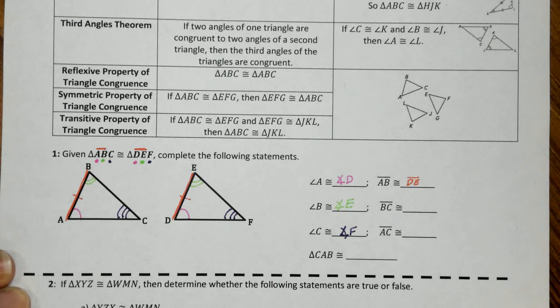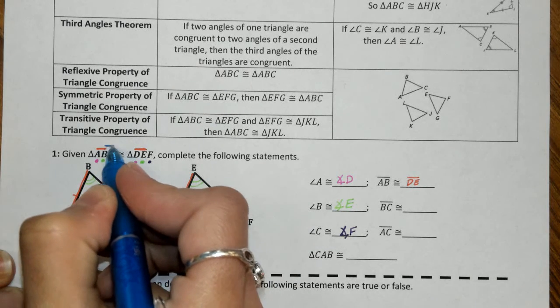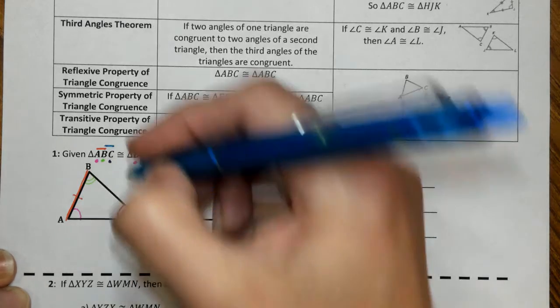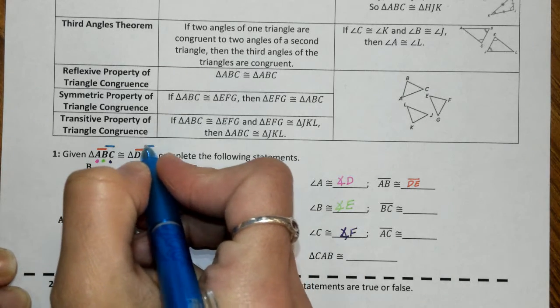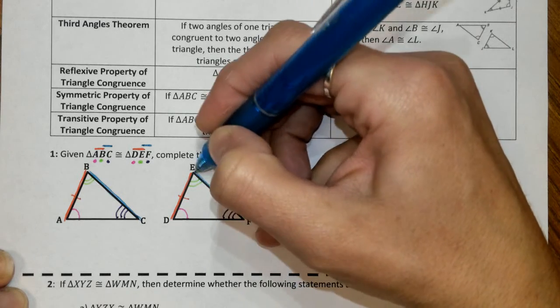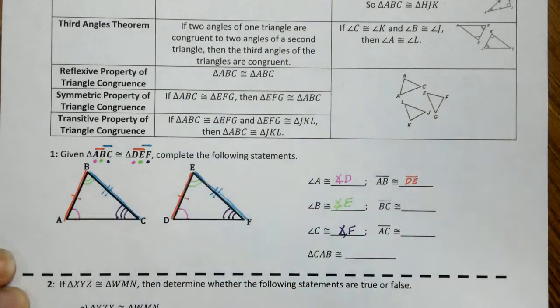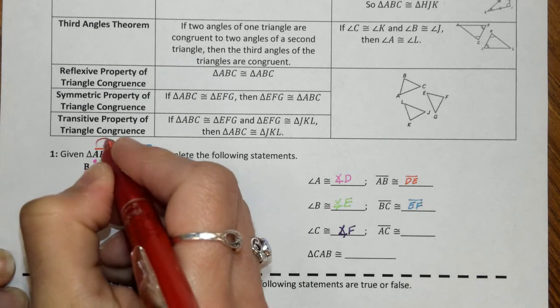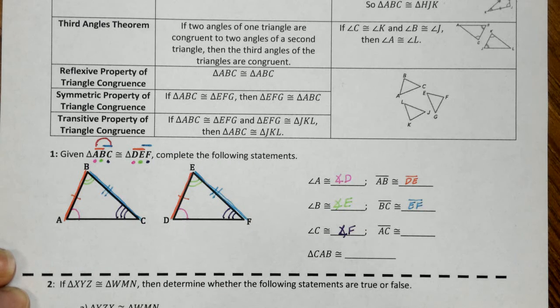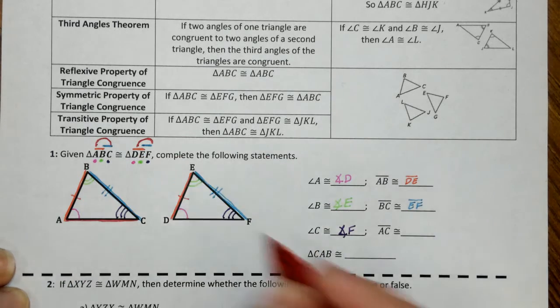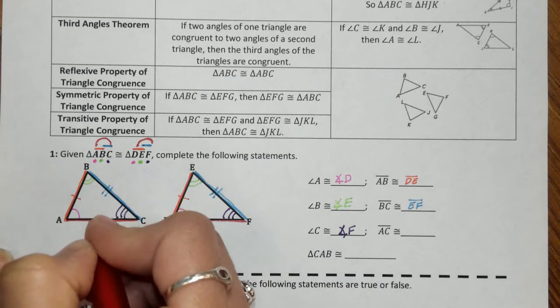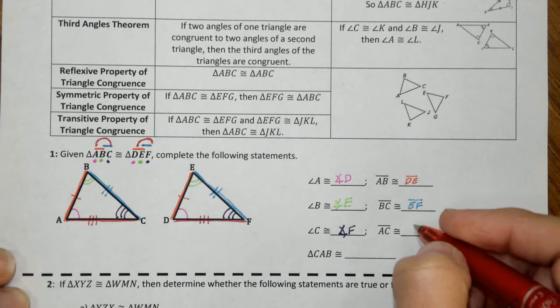So the next one we have is segment BC, and we see here that BC are the last two letters in the name. So BC right here is going to correspond with the last two letters in the second triangle's name, EF, following that order. Can't say FE. So these two sides will correspond, and they will be congruent. Lastly, we have segment AC, and if you notice, A and C are the outer two letters of the triangle's name. So AC down here is going to correspond with the outer two letters of the other triangle, DF, right here. So these two sides will correspond, and they will be congruent on congruent triangles.